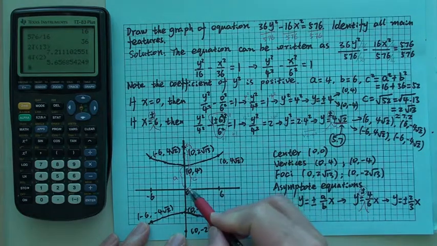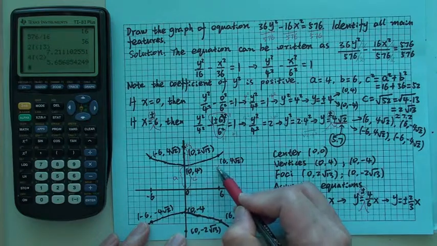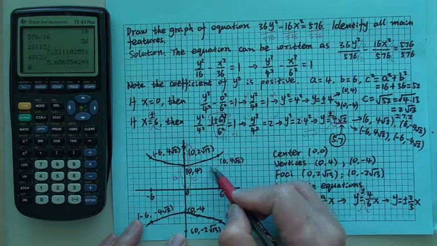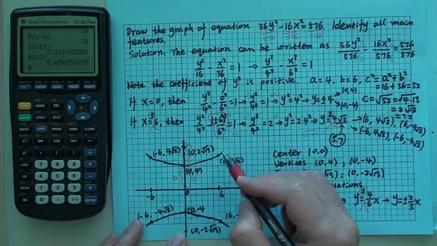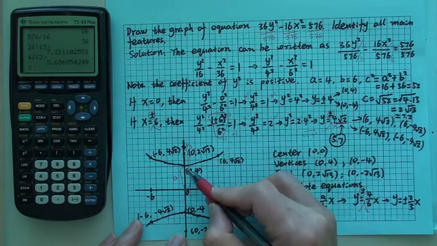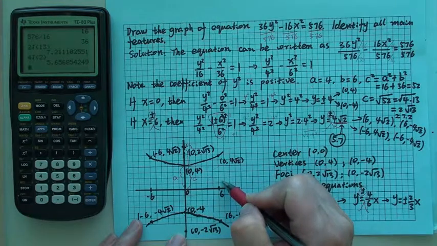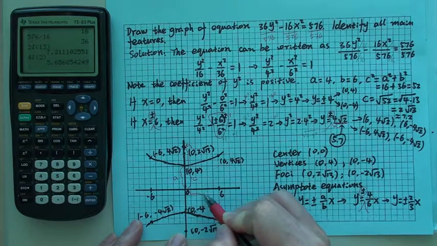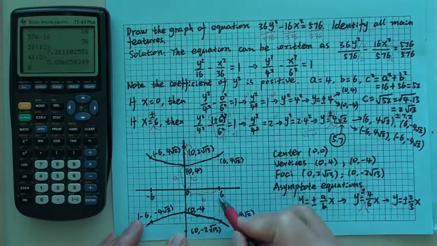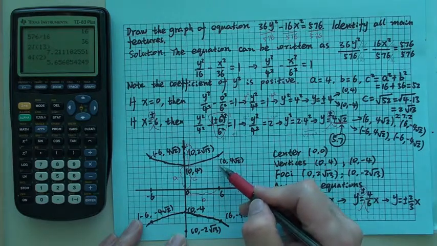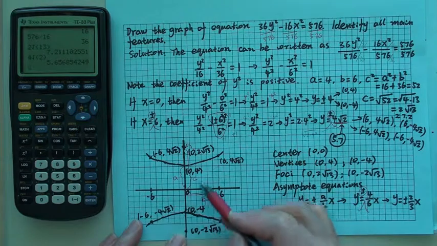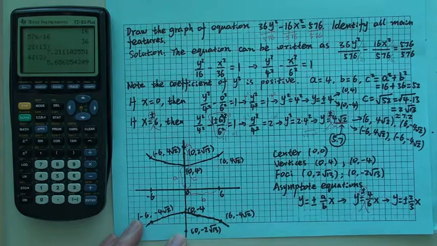And then a and b always form a rectangle. And here is your rise. Rise is 4, and over your run, this is your b. This is your b. b is 6. So it's always rise over run. So this is the way you remember.